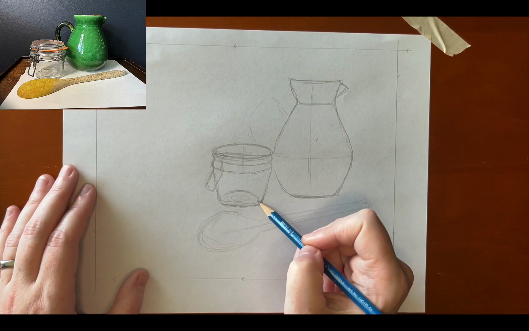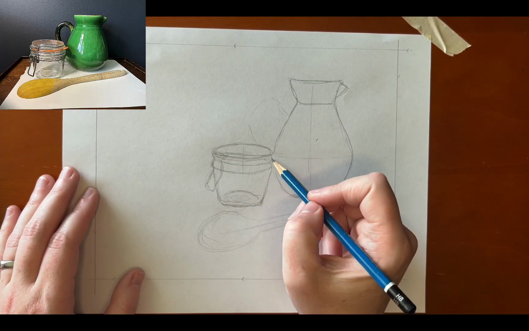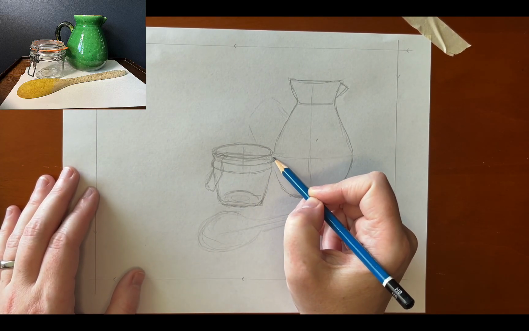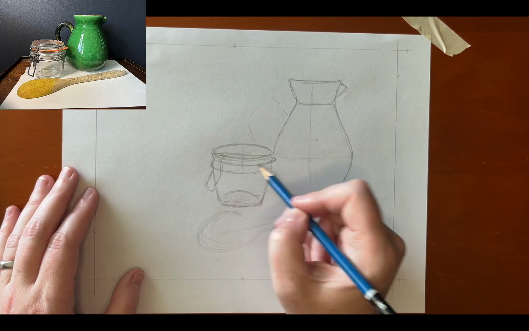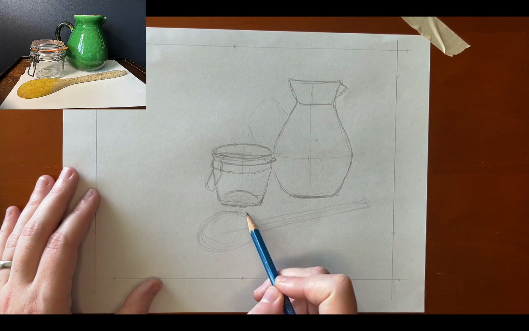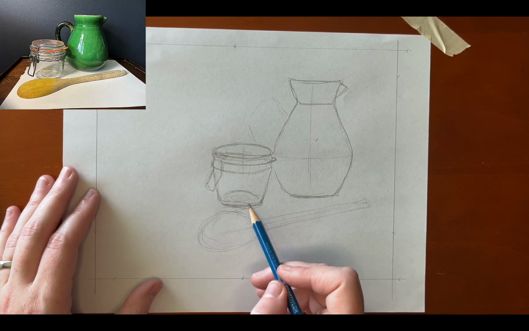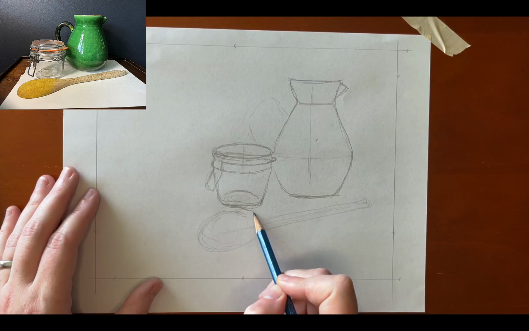You could make your life easier and not do glass, because glass is notoriously difficult. There's also the little, I don't know what this is called, but it's what makes it airtight and seals this jar up. Now this is definitely the wrong shape, and now that I've drawn the glass, I can see I need to move it up.